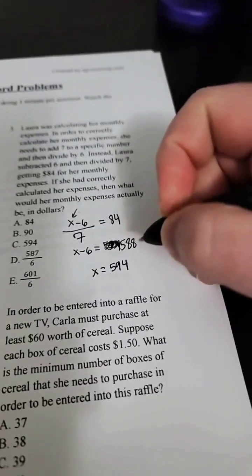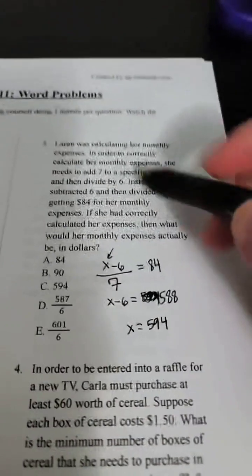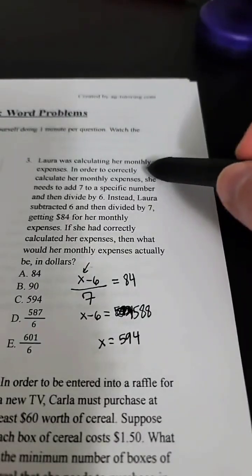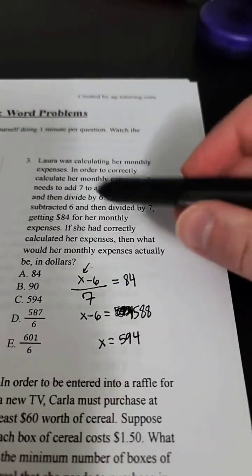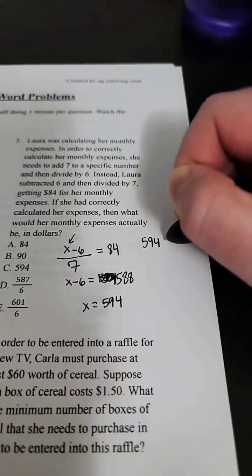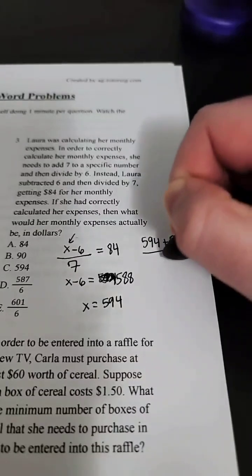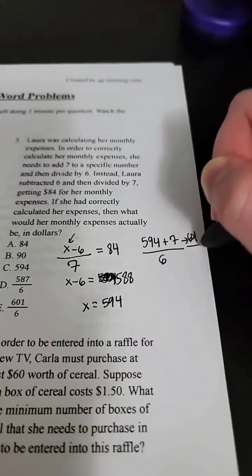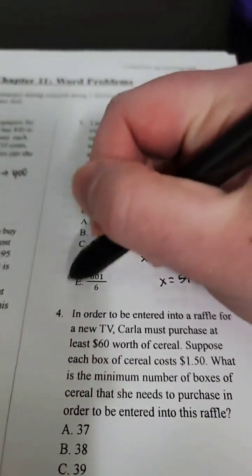And then what you're going to do now is we have X, so now we have to do the correct calculations. So it says the correct calculations would be to add 7 and then divide by 6 to this specific number. So we have 594 and we're going to add 7 and divide by 6. So then that's going to be 601 over 6. So the answer would be E.